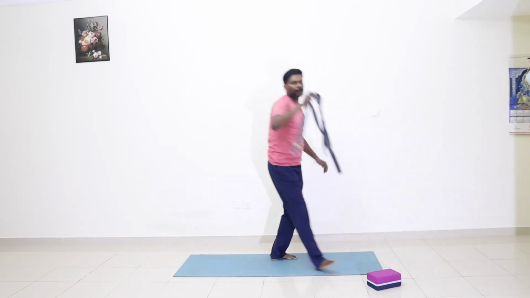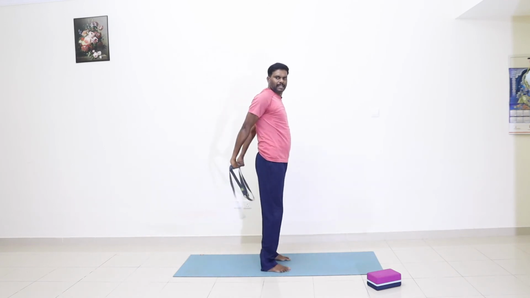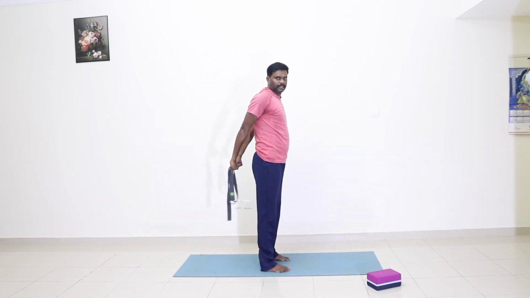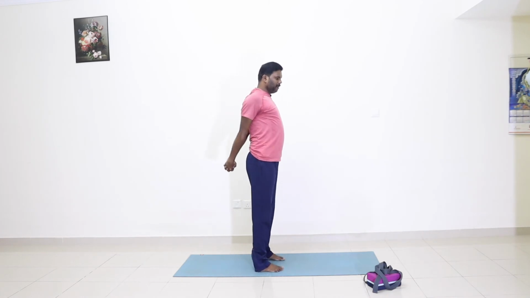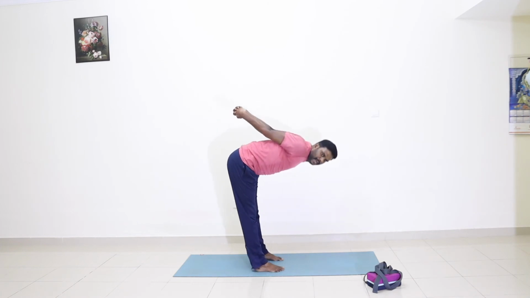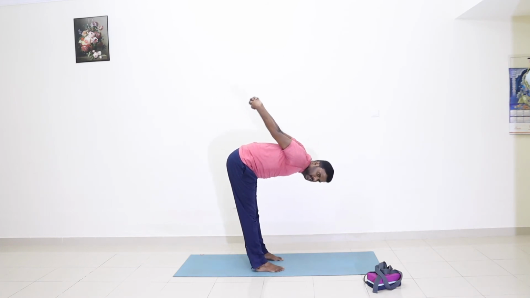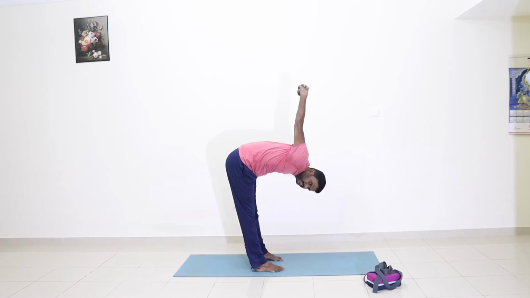Again, use a strap. You ask them to hold the strap like this, if they find it difficult. If they are able to do it without the strap, interlock the fingers, keeping the elbows straight, pull the navel inside. Angle one, bending from the low back. Angle two, lift their arms.